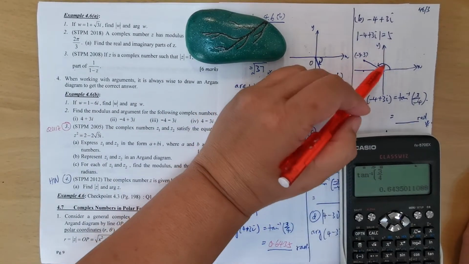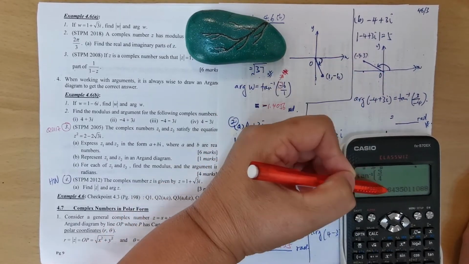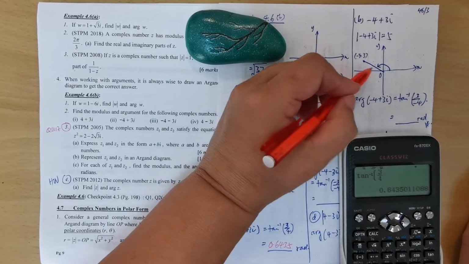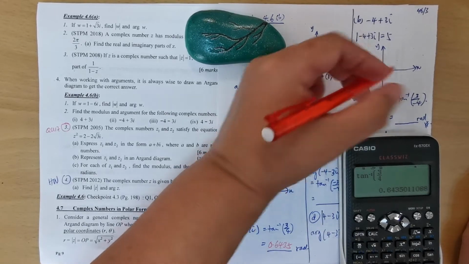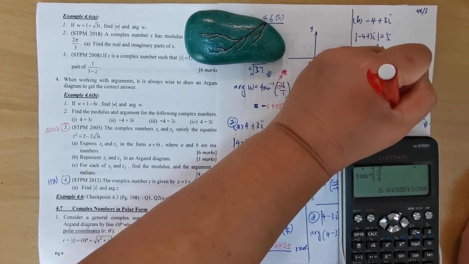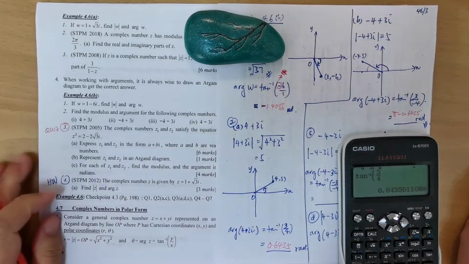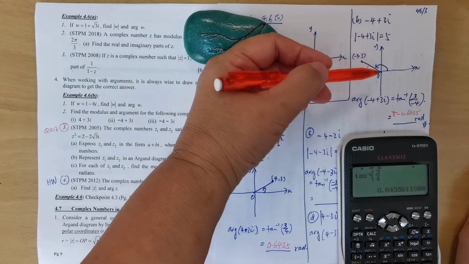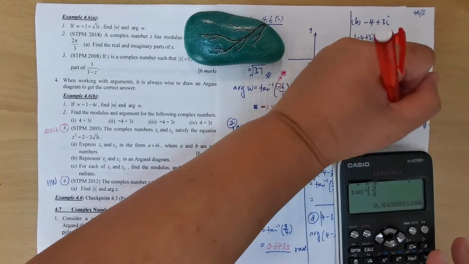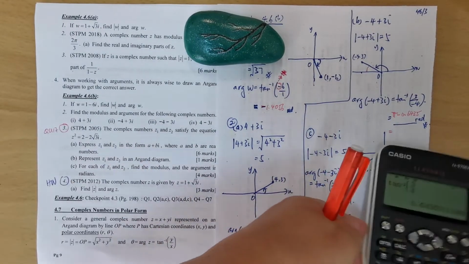So you know that this angle is in the second quadrant, and the acute angle 0.6435 is here actually. So to find this angle, it is pi minus 0.6435. Remember how to find this angle? Still remember when you learned it in trigonometry? So the answer is pi minus the answer.